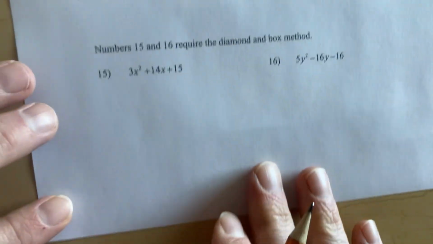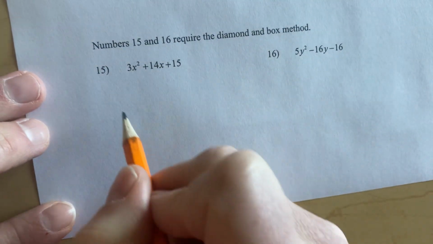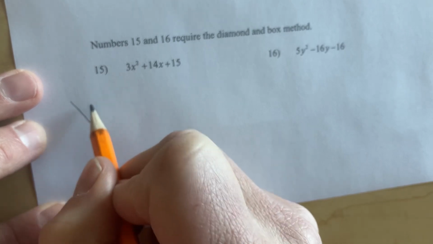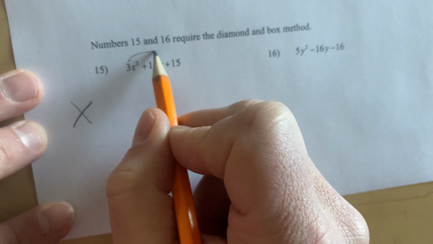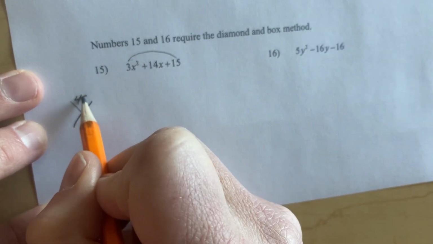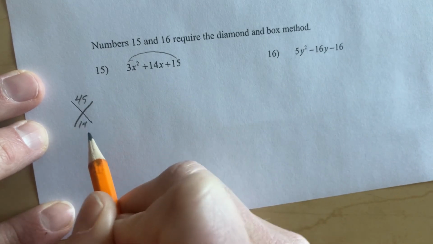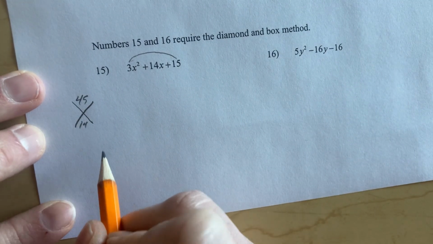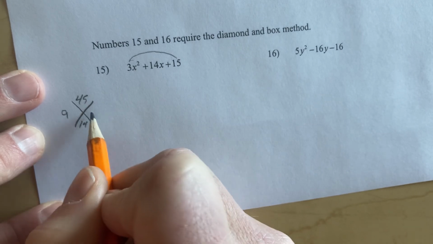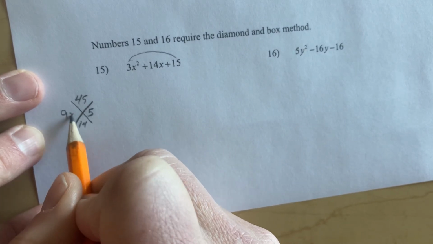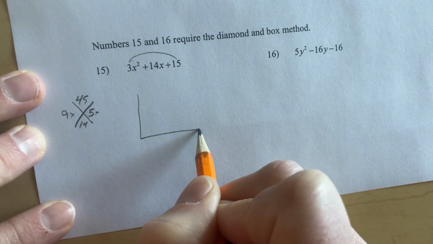All right, real good. These here require the diamond and the box method. So what that means is we have our diamond, but we have to multiply. 3 times 15, that's 45. 14 goes down here. I'm looking for two numbers that multiply to equal 45 and add to equal 14. That's 9 and 5. Those are going to be the x parts of this.